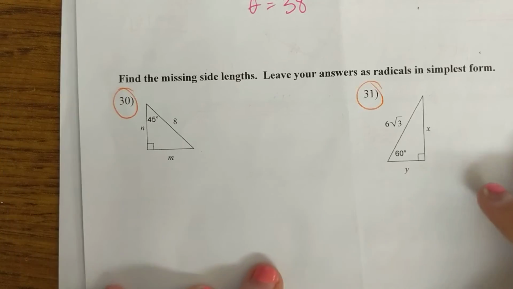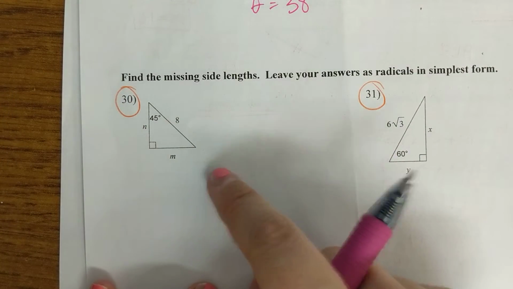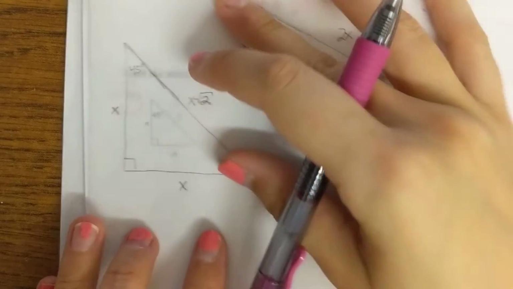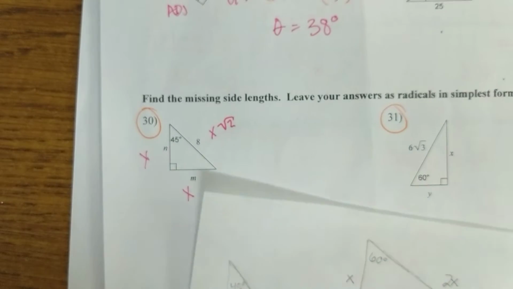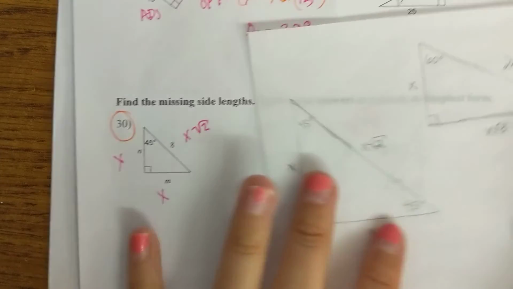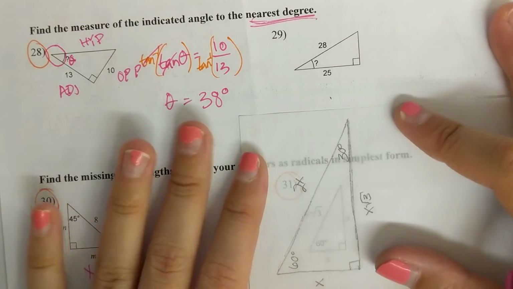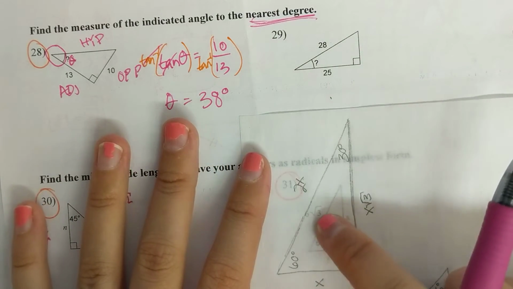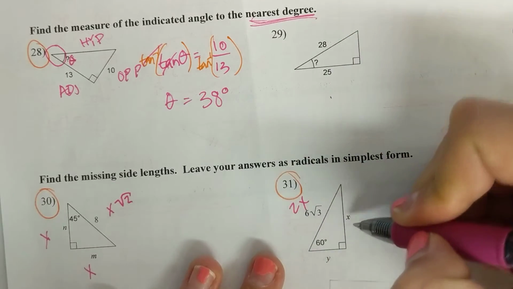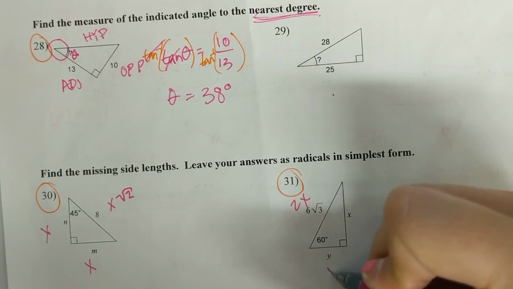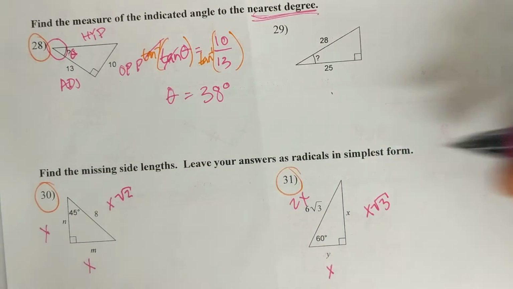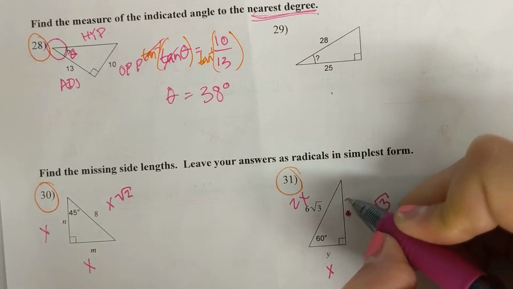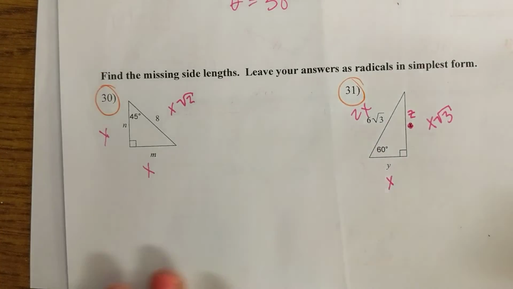Moving on, special right triangles. Line up the sides that correspond with your special right triangles. For the 45, 45, 90, the hypotenuse is x root 2. The legs are both the same, x. For the 30, 60, 90, lining it up, the hypotenuse is 2x. The short side is x, and the other leg is x root 3. Okay, so we're going to call this z to make our lives a little bit easier so we don't have repeat x's.